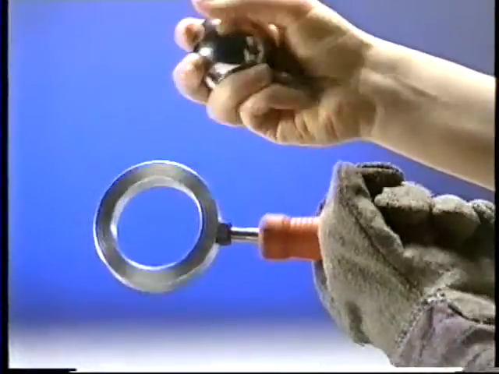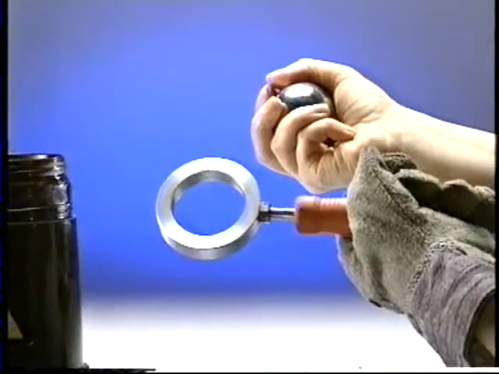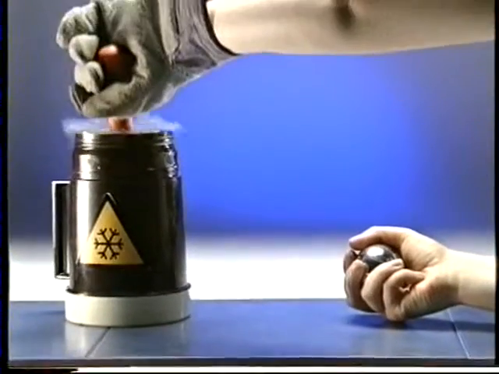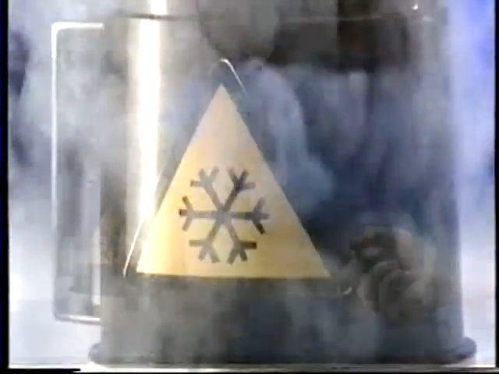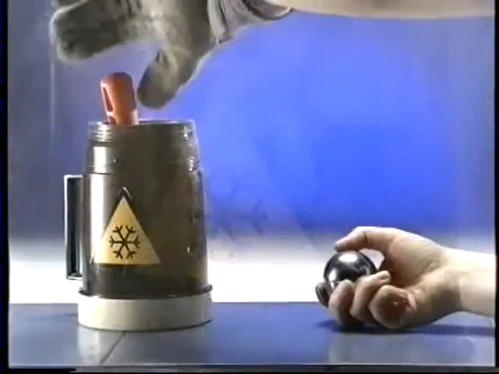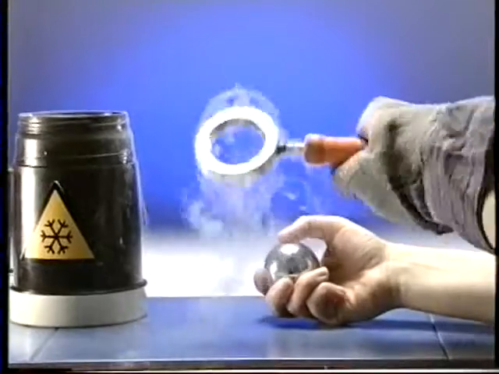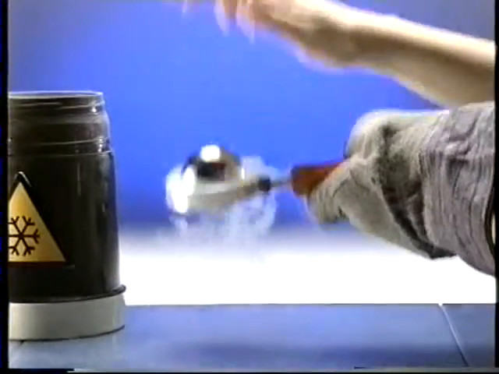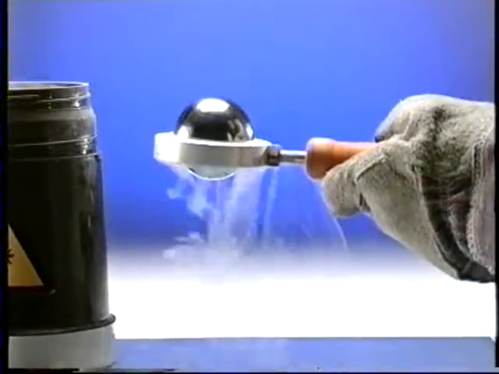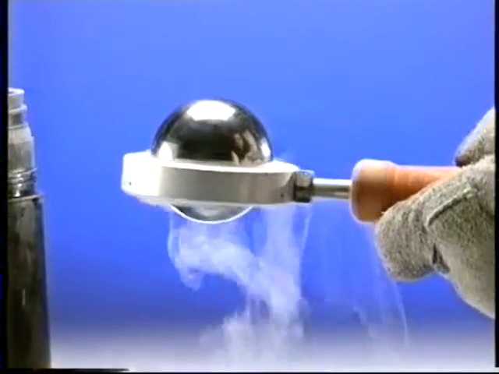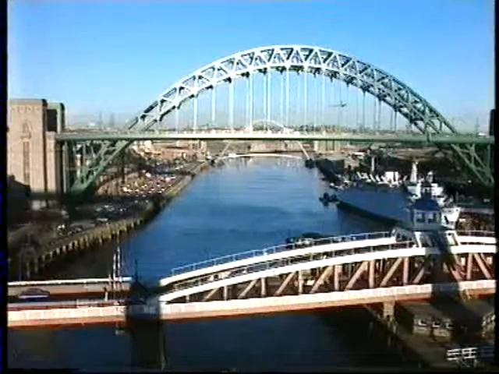Here's a metal ball and ring. At room temperature, the ball passes easily through the ring. Now cool the ring in liquid nitrogen. The cooled metal has contracted, so the ball no longer fits through the ring.